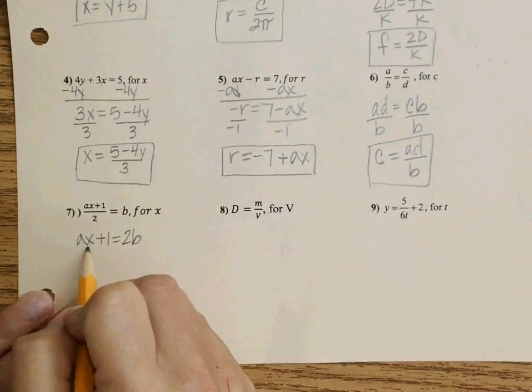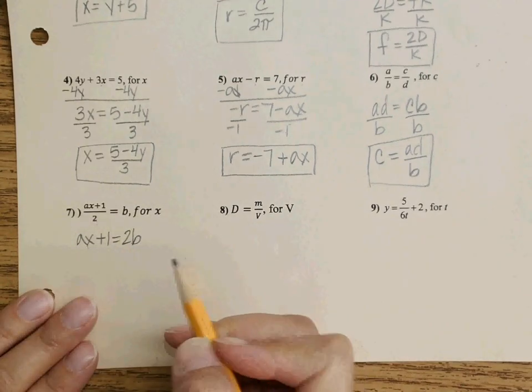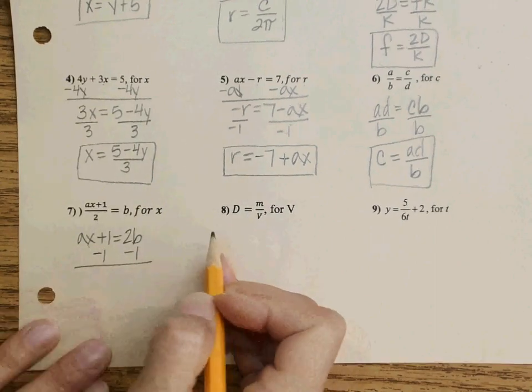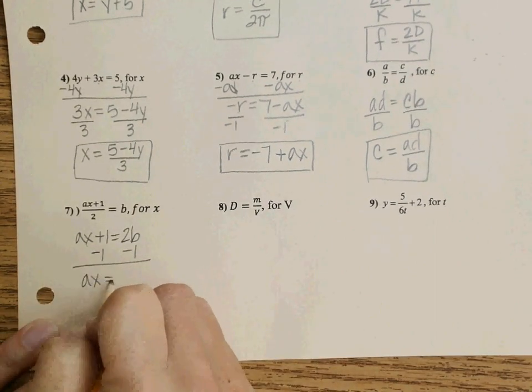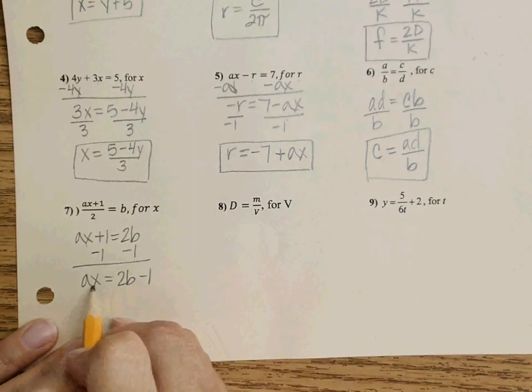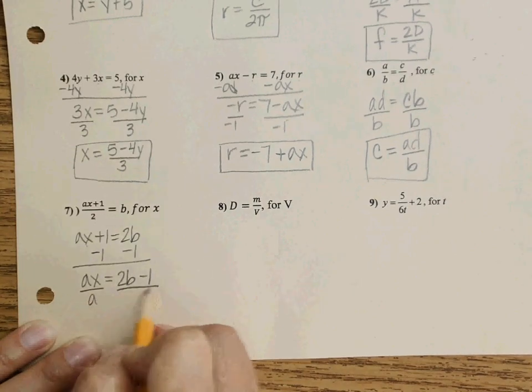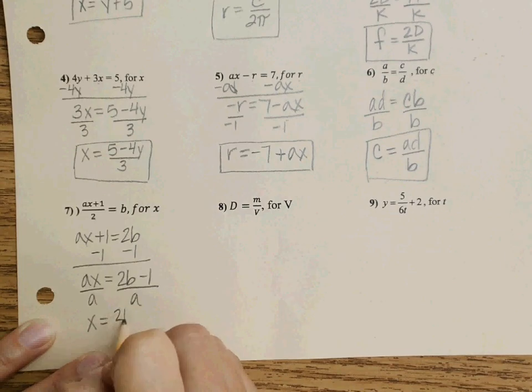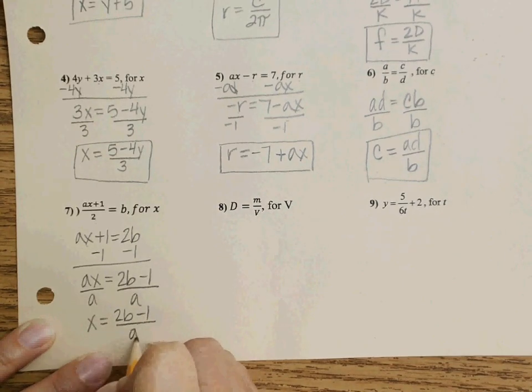To keep solving for x, this is one of the strategies for the two-step equation. So I subtract 1 from both sides. I get ax is equal to 2b minus 1. And the last step to solve for x, I have a times x. The inverse is to divide. I get x is equal to 2b minus 1 over a.